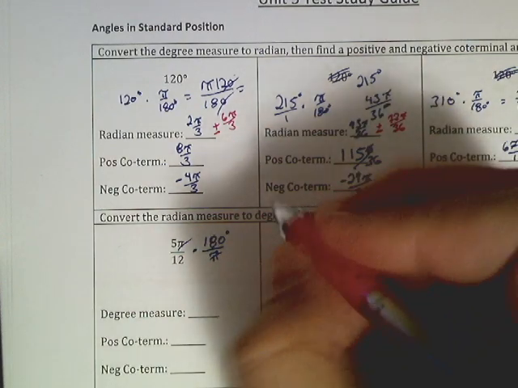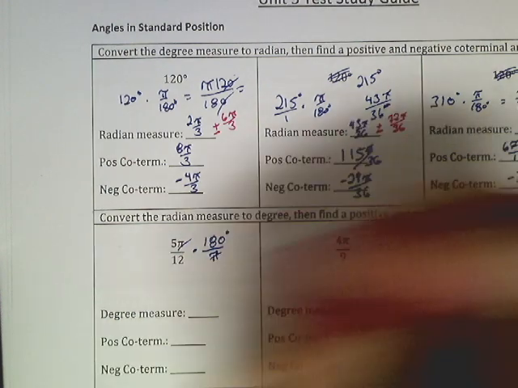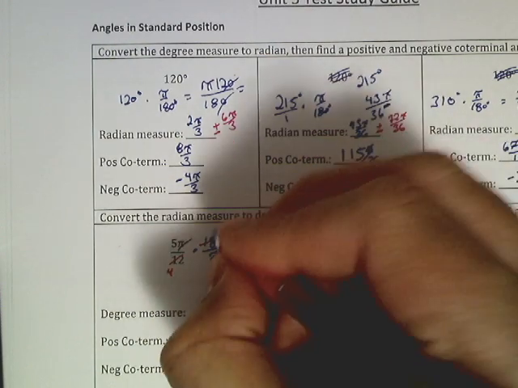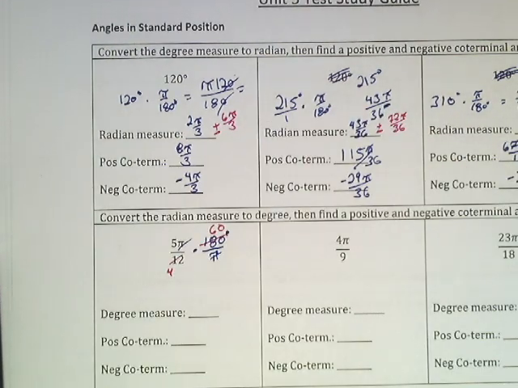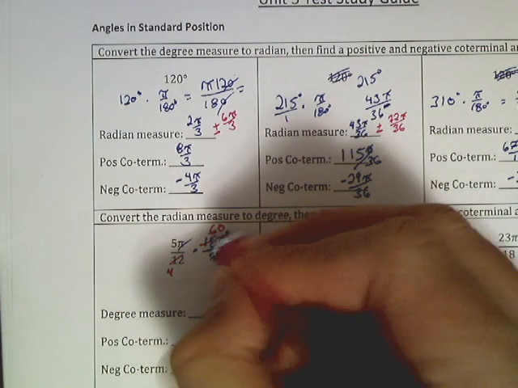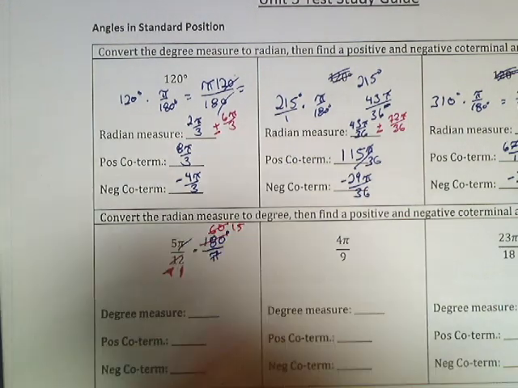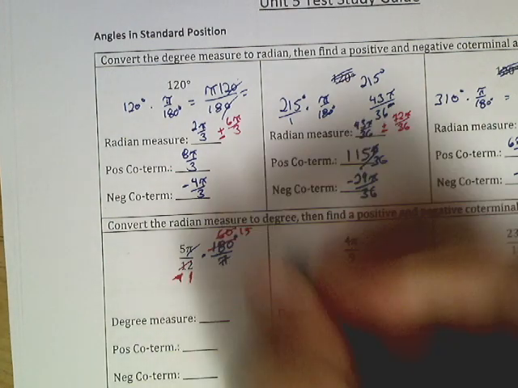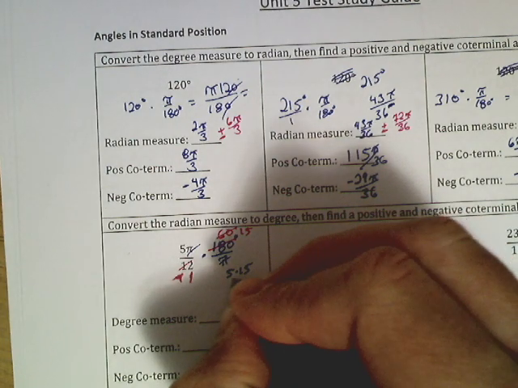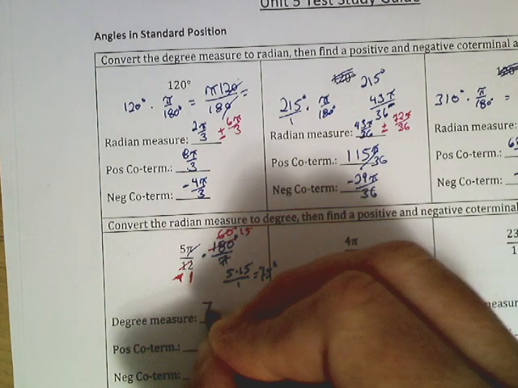Instead, we can do things like divide. I know 180 is divisible by 3. I know 12 is divisible by 3. So I can make that a 4, and I would make that 60. Well, then I know that 60 is divisible by 4 to make that 15, and 4 is divisible by 4 to make it a 1. So that would reduce all the way down to 5 times 15 over 1, which is 75 degrees.